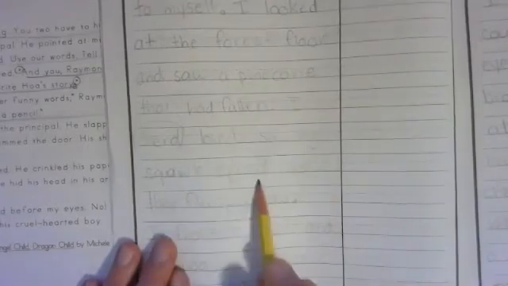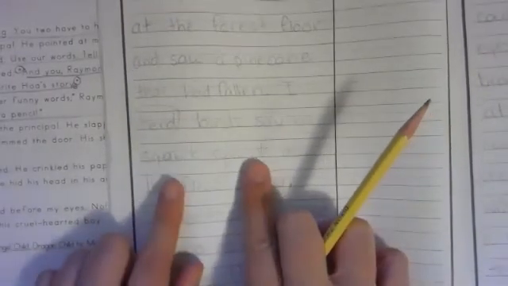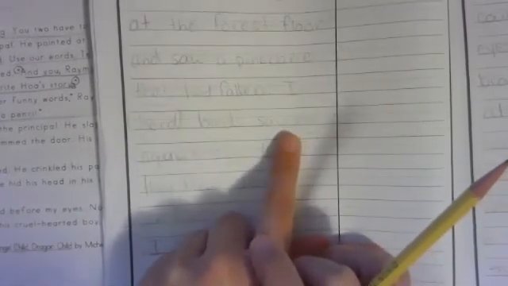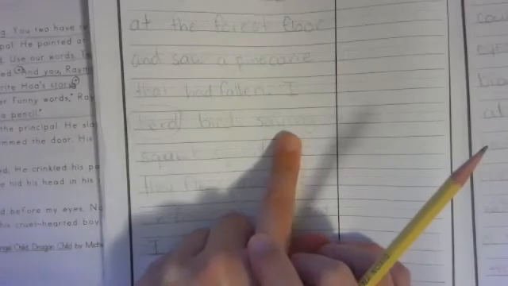I like having the tag at the end, so I'm going to keep that to myself. I looked at the forest floor and saw a pine cone that had fallen. I heard birds saying, squawk, squawk, as they flew away. I noticed that this is what the birds are saying, so I'm going to use quotation marks to say it. And guess what? I could even say that this is a tag at the beginning.